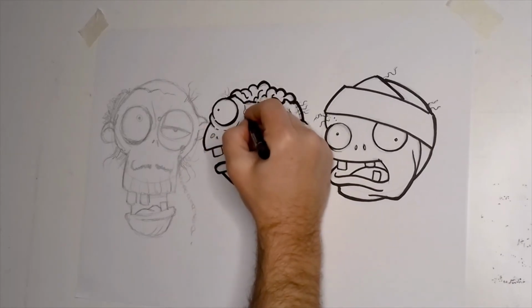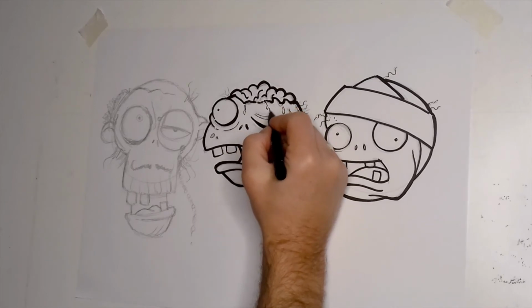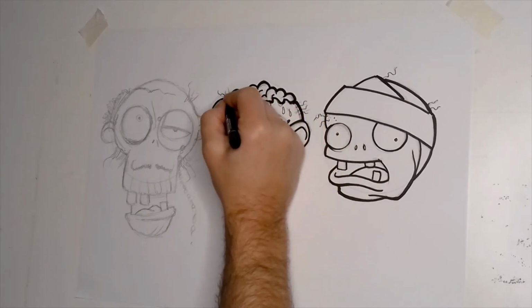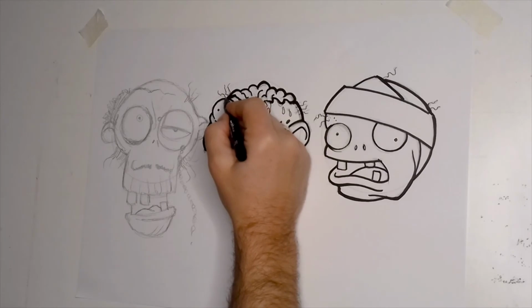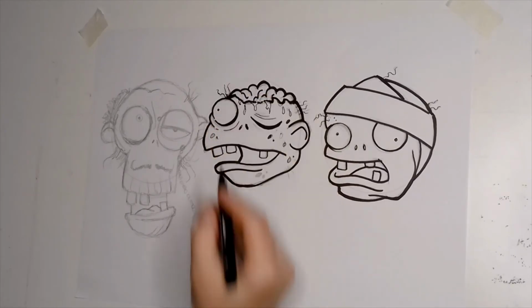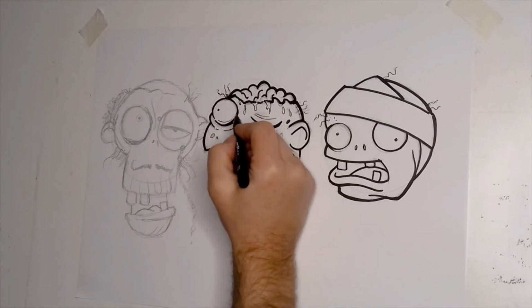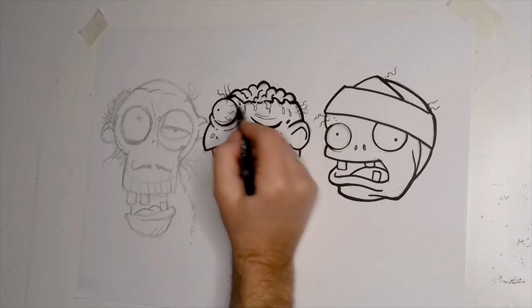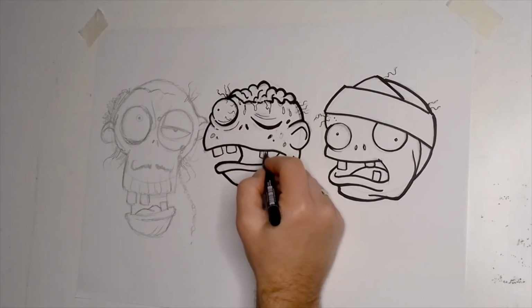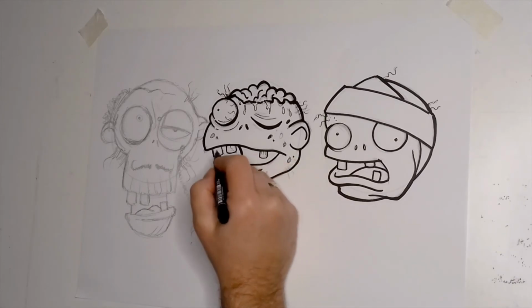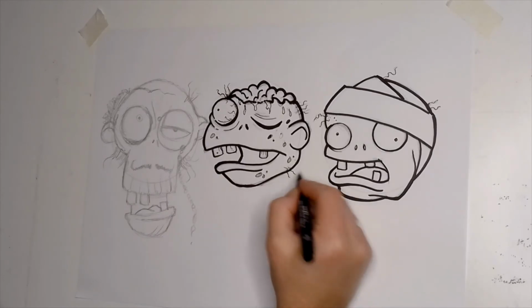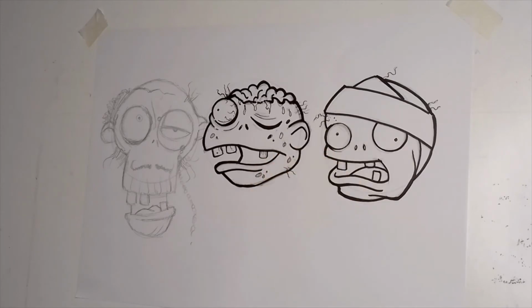So again, putting these details in here. A bit of old brain fluid leaking out of there. We'll make it a bit gross, haven't we? Bit of veins to the eye as well will make that bloodshot. Even a bit of detail on the teeth. So a lot of these liver type spots as well, we'll put those in. And we're colouring in via Photoshop.